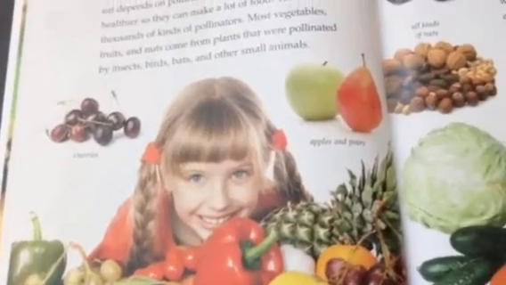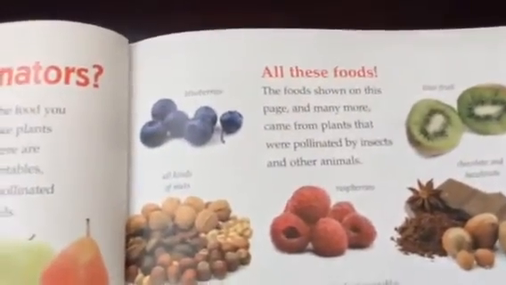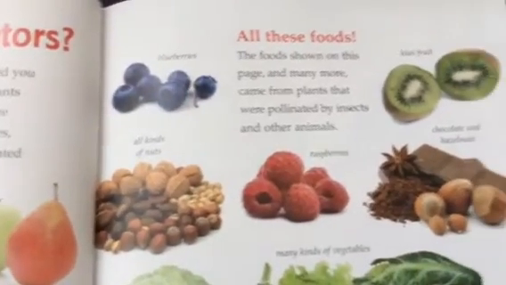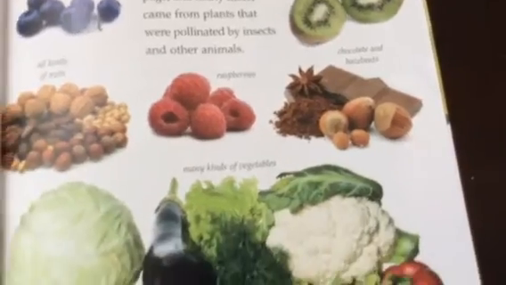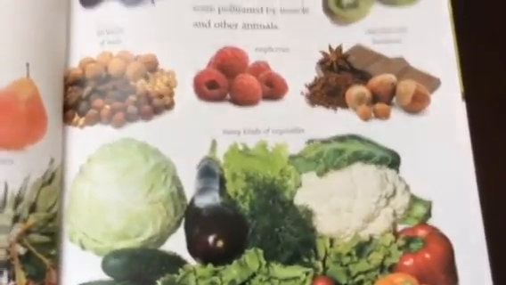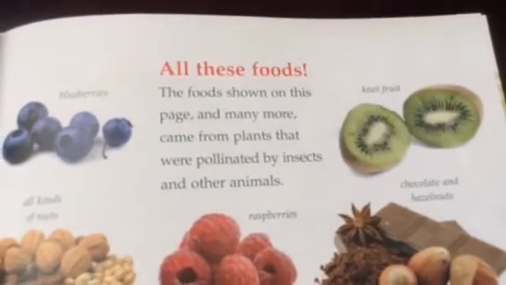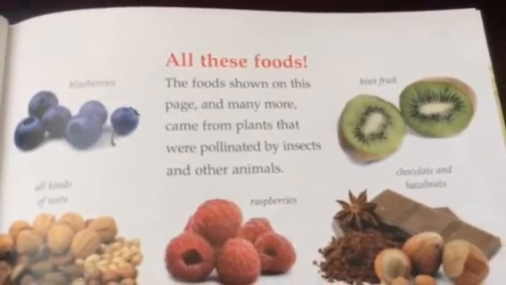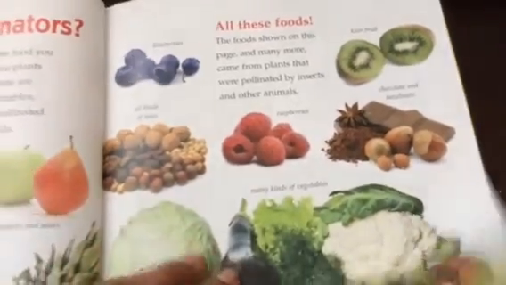Cherries, apples and pears, blueberries, all kinds of nuts, raspberries, kiwi fruit, chocolate and hazelnuts, and many kinds of vegetables. All these foods, the food shown on this page and many more, come from plants that were pollinated by insects and other animals.